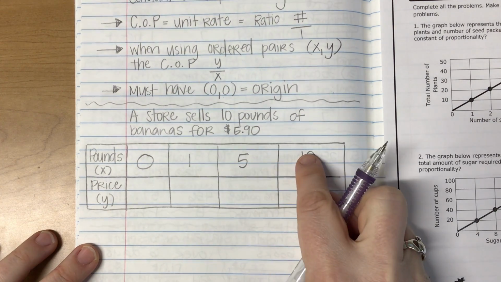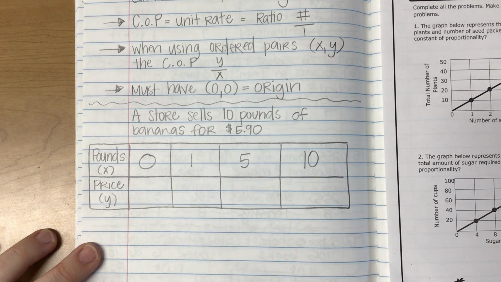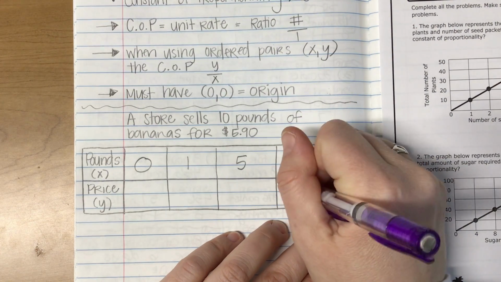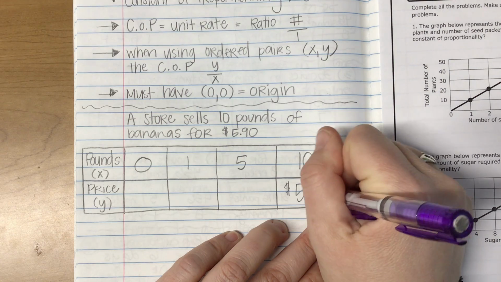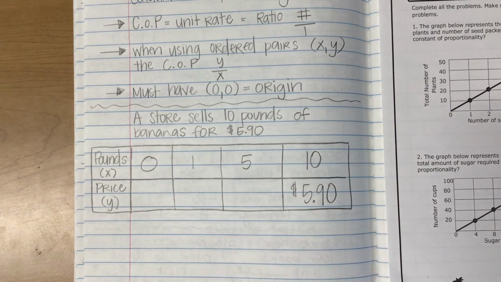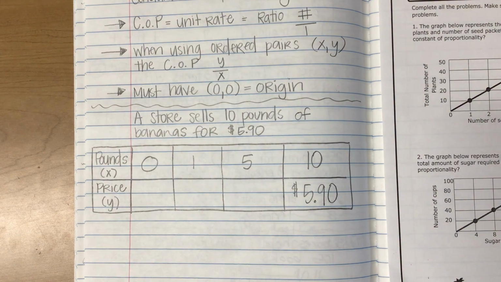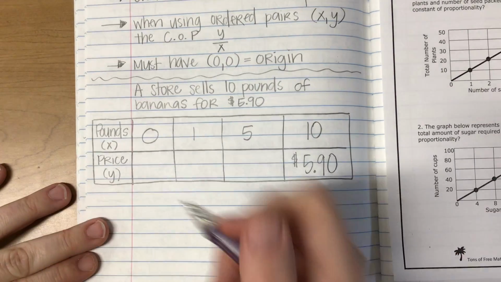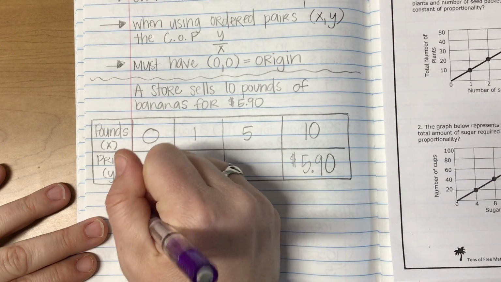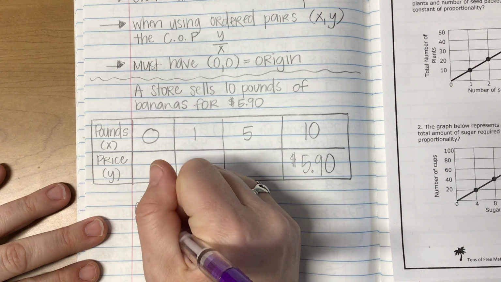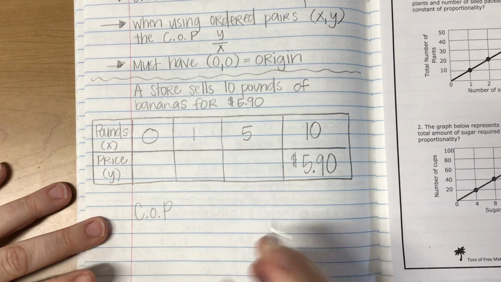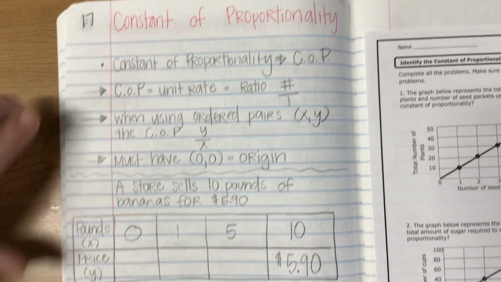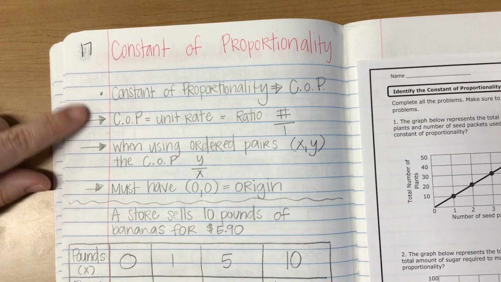Oh wait, I know 10 pounds. How much does 10 pounds cost me? $5.90. How can I figure this out? How can I figure out my constant of proportionality? What are the 3 things that constant of proportionality has to have?